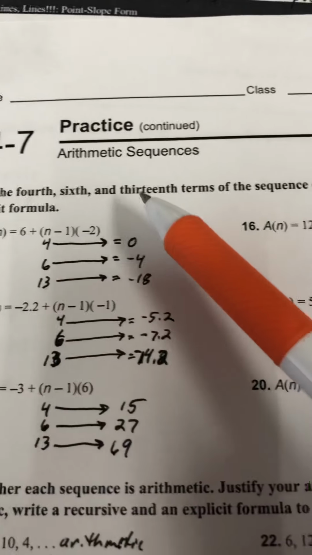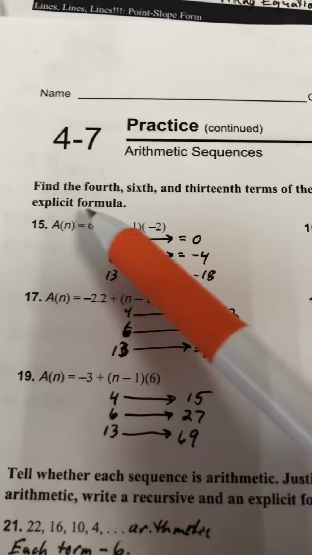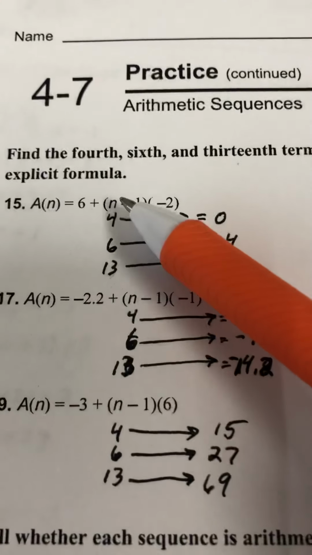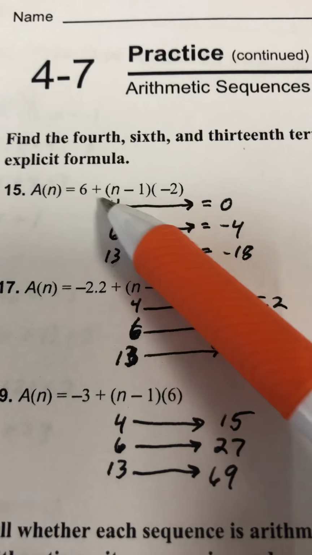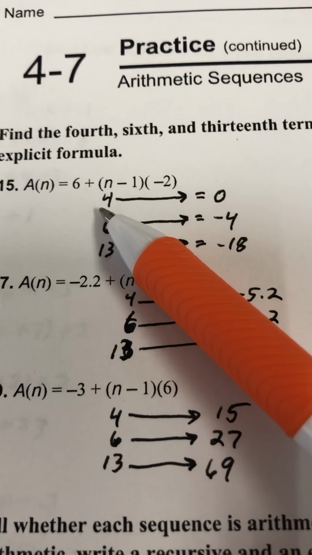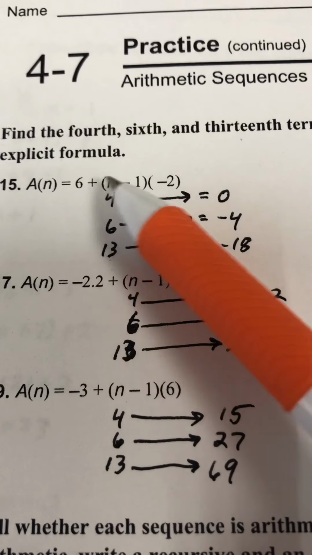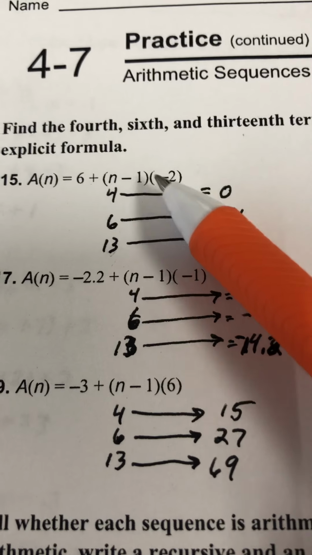Find the 4th, 6th, and 13th term of the sequence described by each explicit formula. All you do is plug in a 4, plug in a 6, and plug in a 13 each time you use this formula. So I plugged in a 4 and I got 0. So 6 plus parentheses 4 minus 1 parentheses times negative 2.